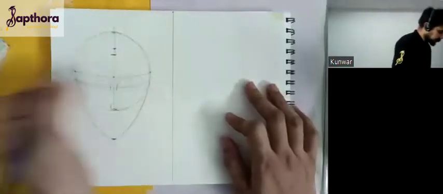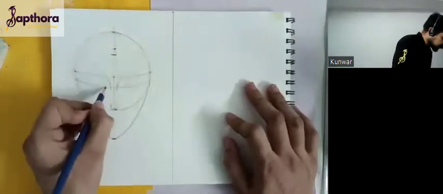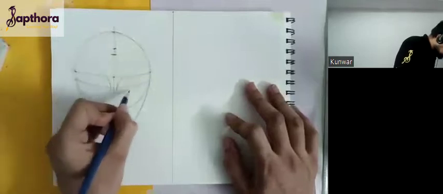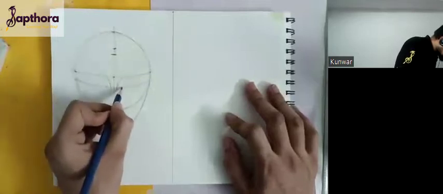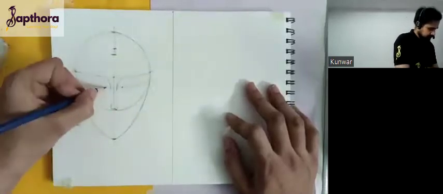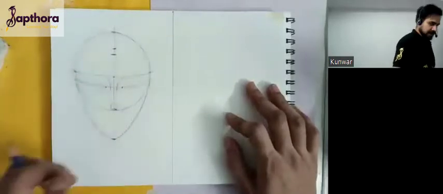Now we need to draw the eyes. So here I'm marking two dots, one this side, another one this side. Now here we need to take some measurement.